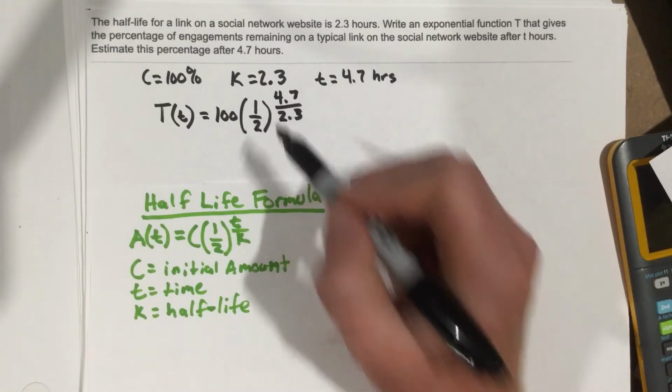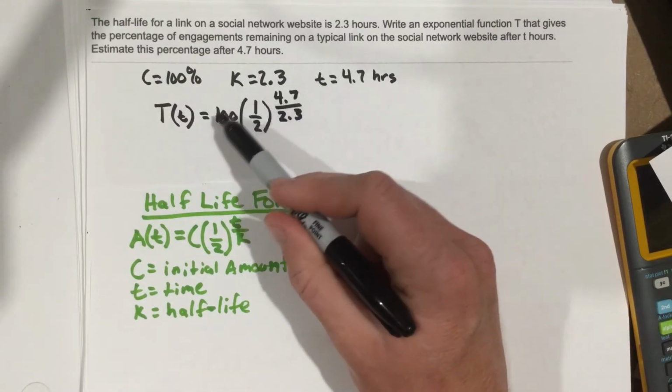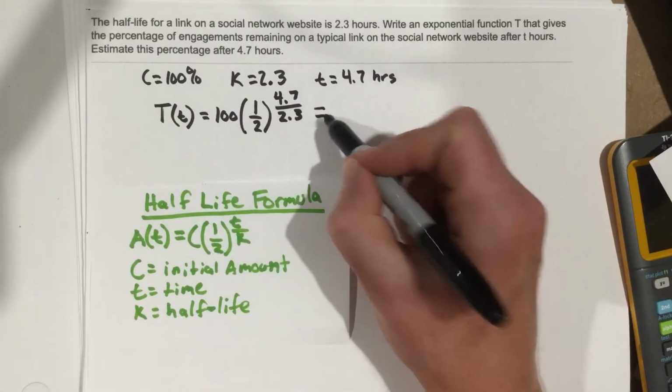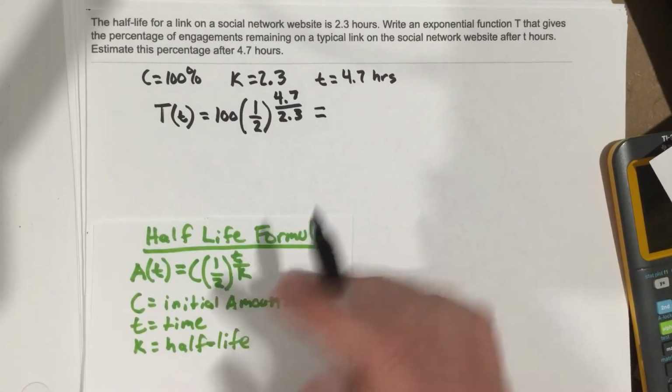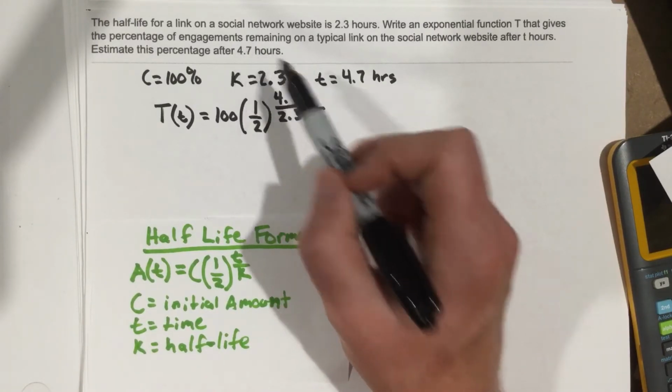Well, this is what it would actually be if we're going to solve this for t, because it does say estimate this percentage. So this would be our answer that we're going to get. But for the formula, we could input any time instead of inputting 4.7. We could input any time.